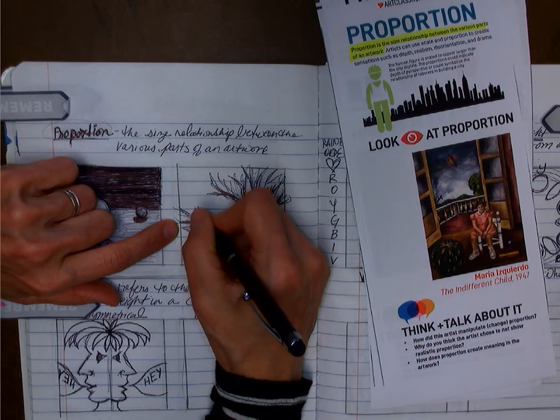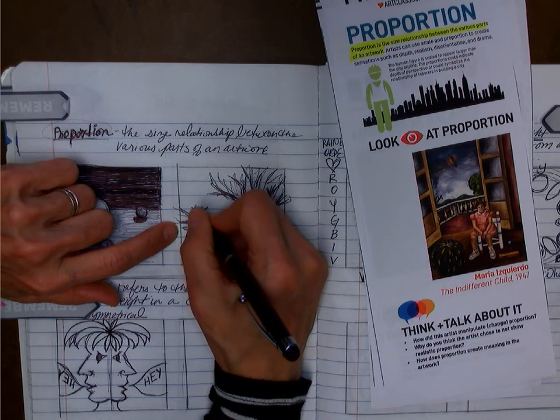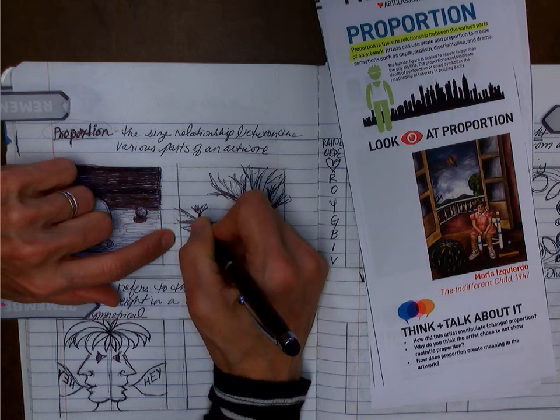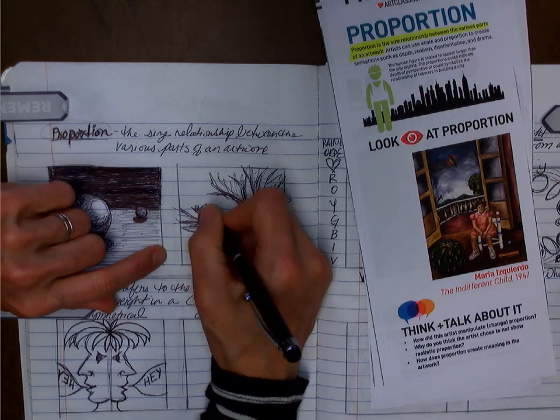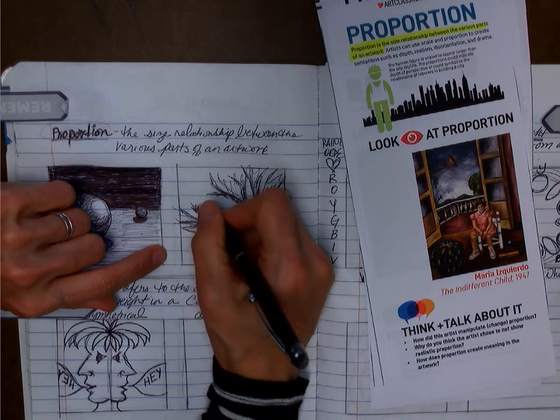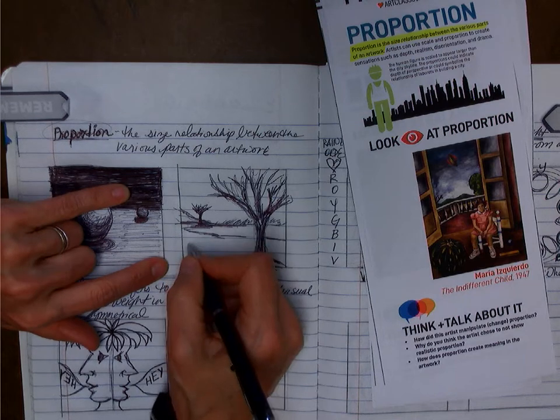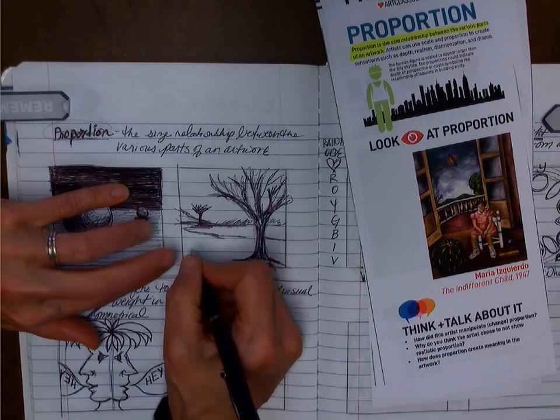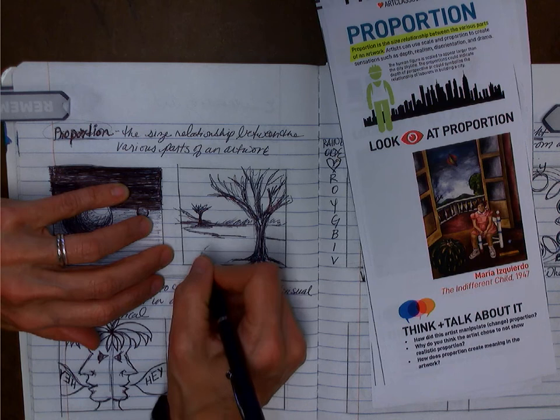And I can go back in and maybe right here I could put in the edge of a sunflower. And I'm looking over the sunflower and the sunflower is just going to overlap everything.